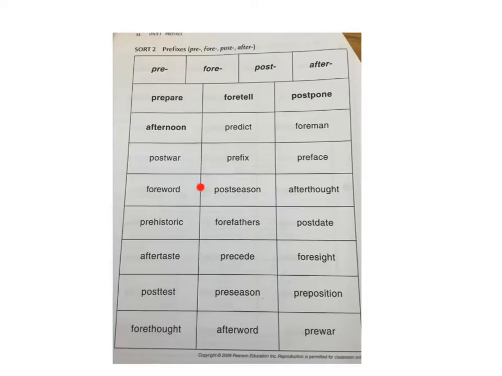Postseason is where hopefully you're watching this and the Mets are still in the postseason. They haven't been eliminated and lost the World Series yet. Hopefully they'll win the World Series. But postseason would be like after the season. So after the regular season, you go into the playoffs, which is your postseason. Afterthought, the prefix after is really an easy one. It's like after this happened, you thought after.